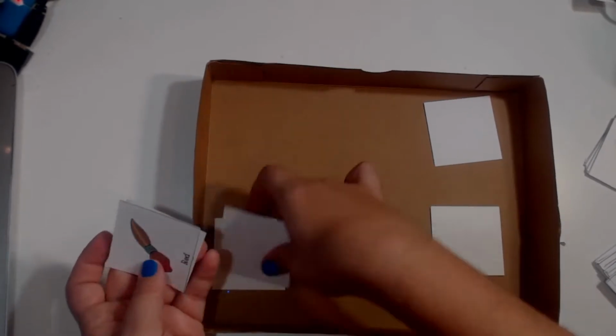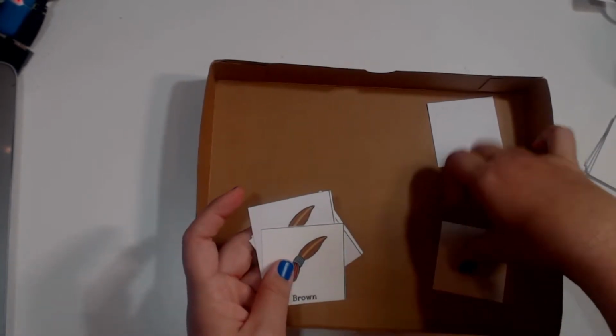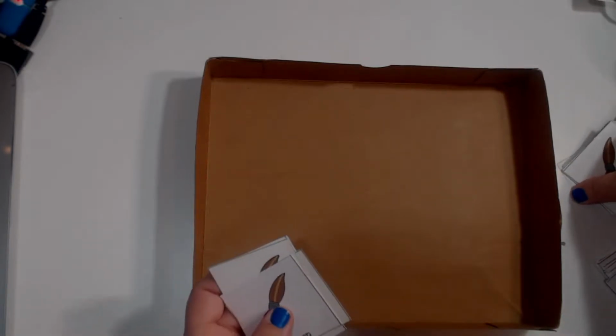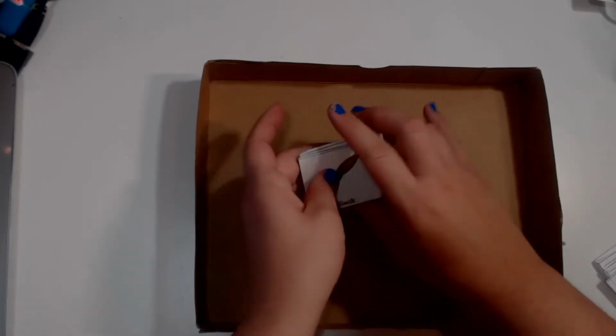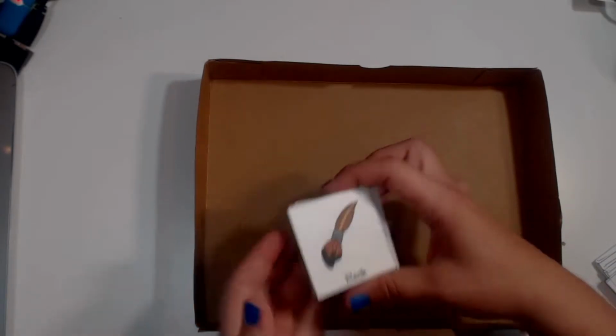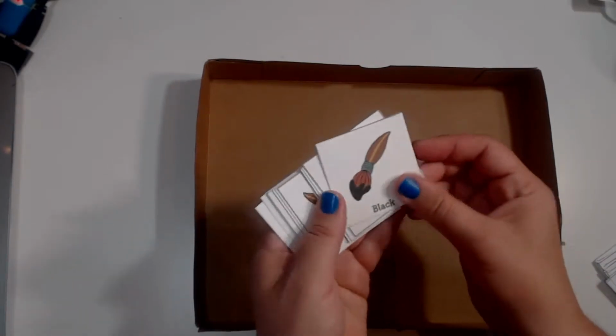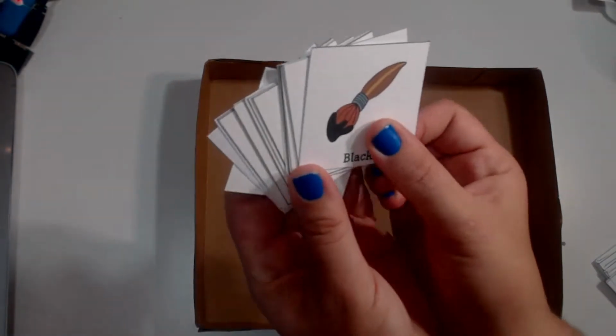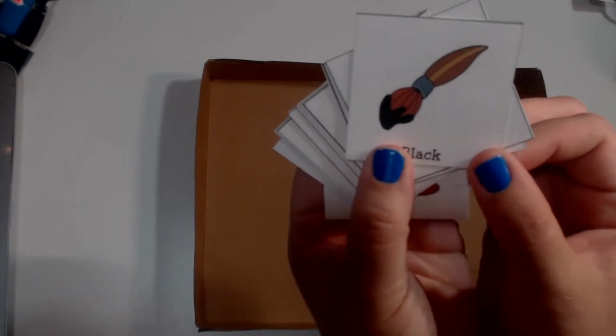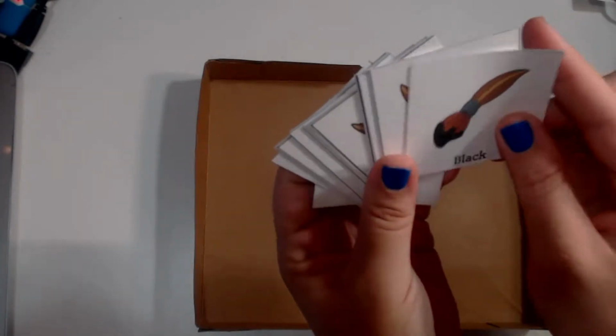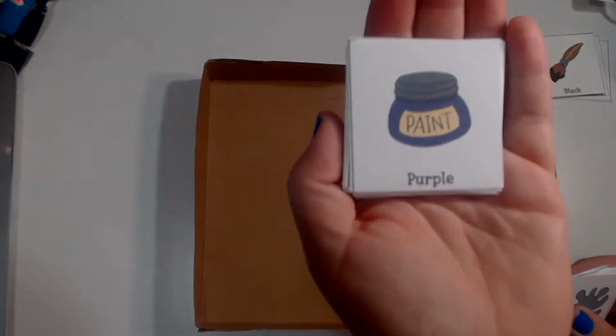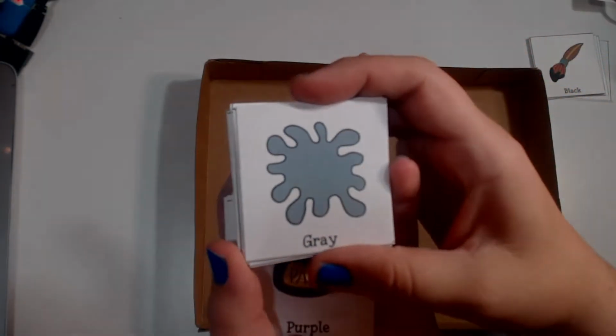Or I would include just all 6, or I'm sorry, not all 6, all 11 paintbrushes in the tray, and they could just sort and match. So this is one of the items in the clip art set. It is paintbrushes, and again, it comes in 11 different colors. You could do the same thing with paint jars or paint splats.